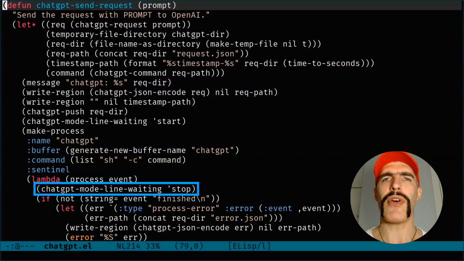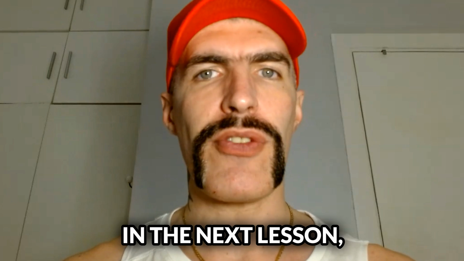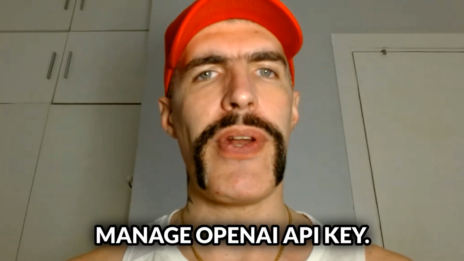So that's it for the display of a waiting widget in the modline while we're waiting for a response from OpenAI. In the next lesson, we will see how to manage OpenAI API key.